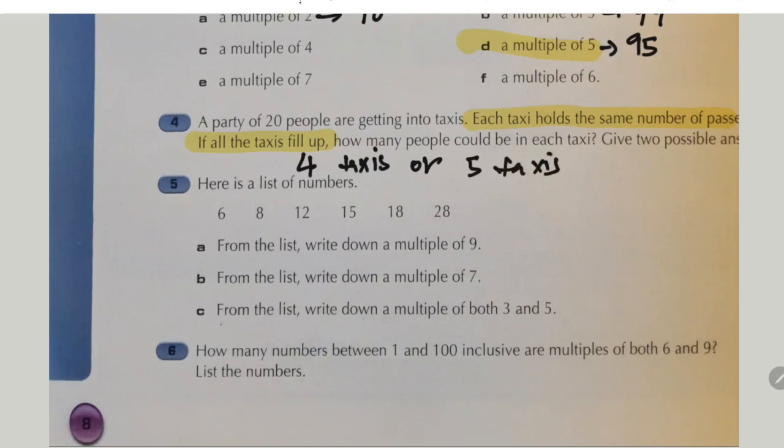I can also make them sit in groups of 2 and bring 10 taxis, but this answer doesn't make sense because they are saying each taxi holds the same number and all of the taxis are filled. With just 2 passengers, it's not possible that the taxi is full. So that's not a realistic answer. So 4 taxis or 5 taxis.